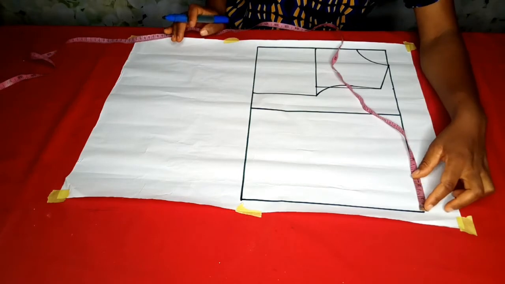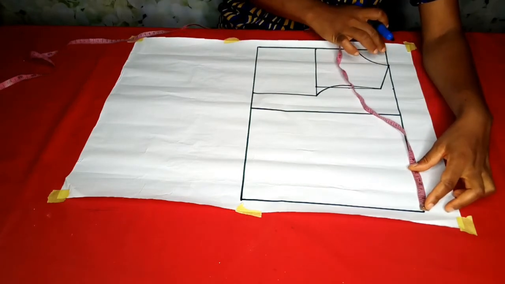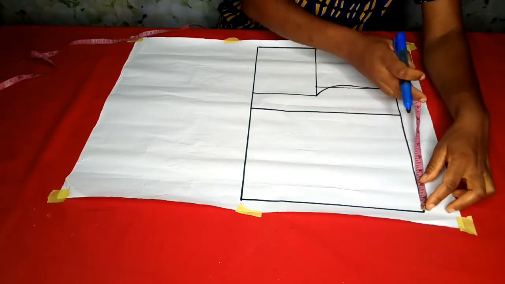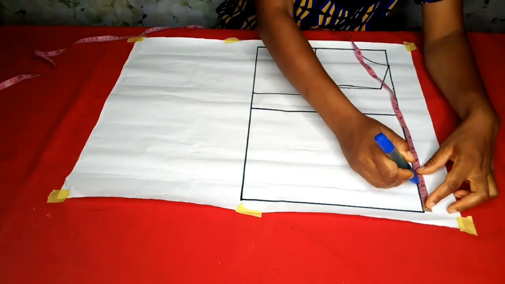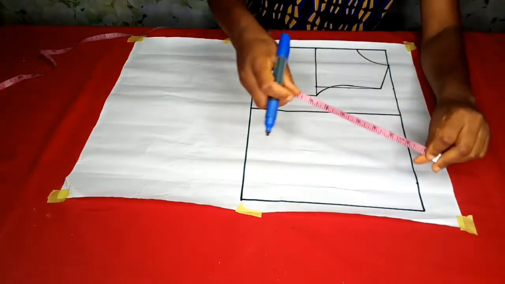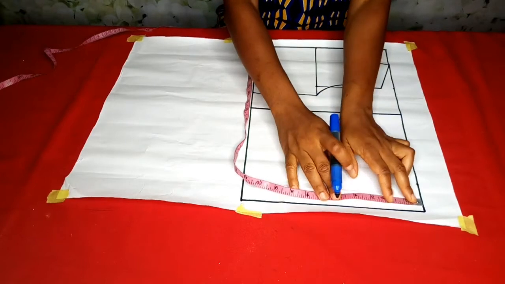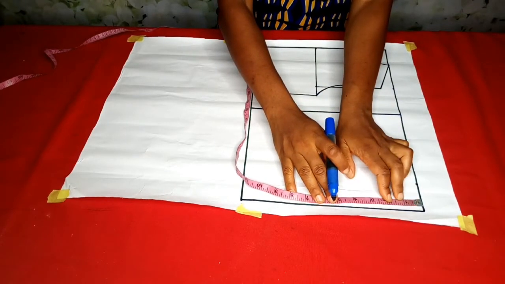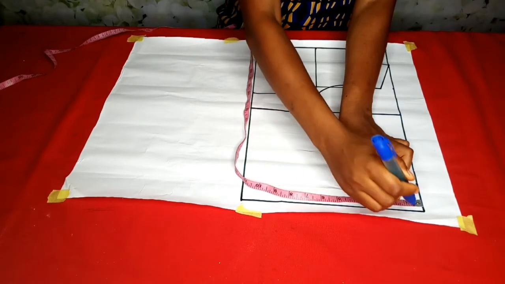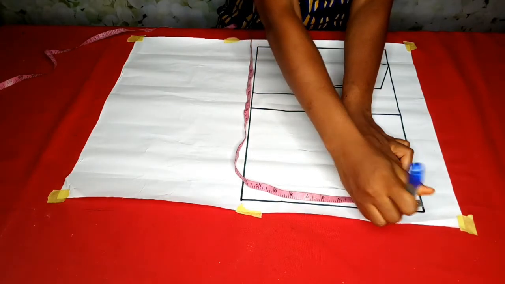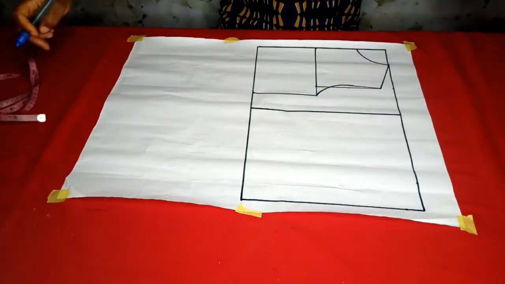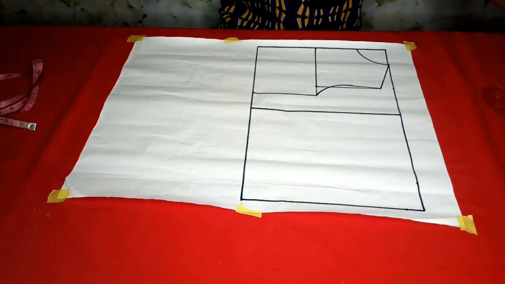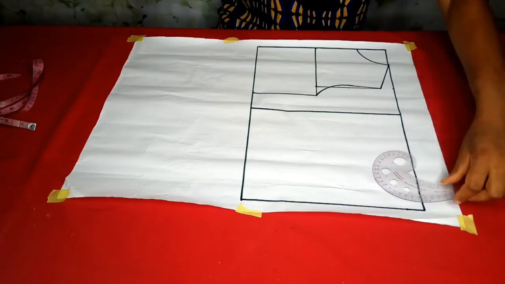So for the back neckline, we are going to take the same width, and what we took here was 2. So I'm going to mark 2. Then for the depth, I'm going to use 1. You can decide to use 1 or half, but for this tutorial I'm going to use 1. So the next thing I'm going to do is to connect.